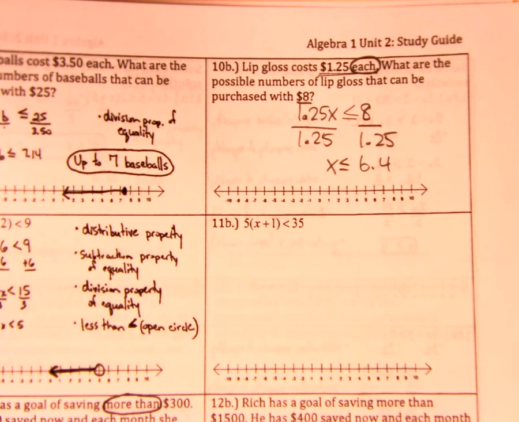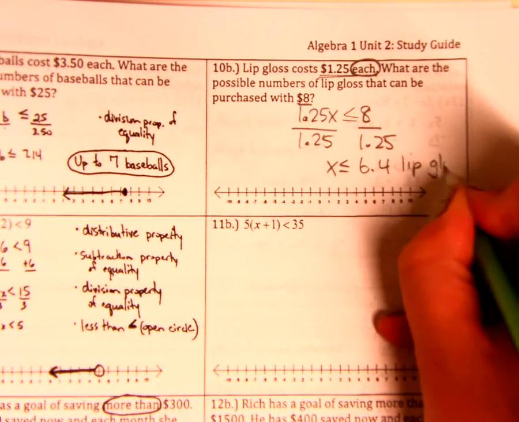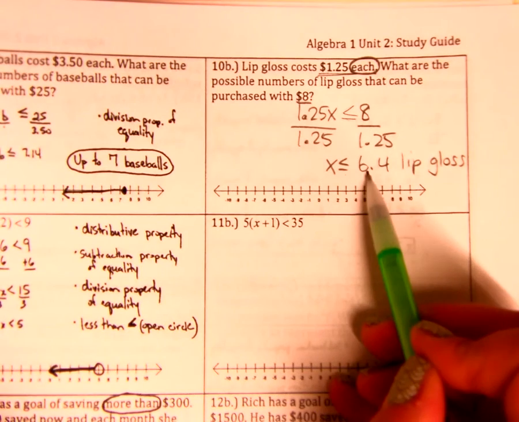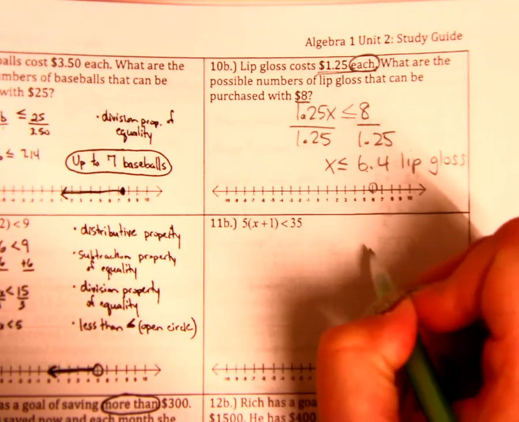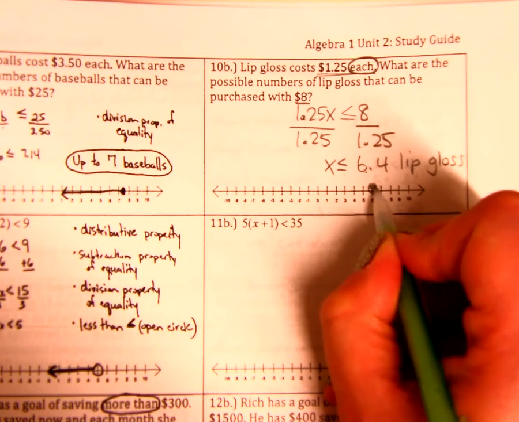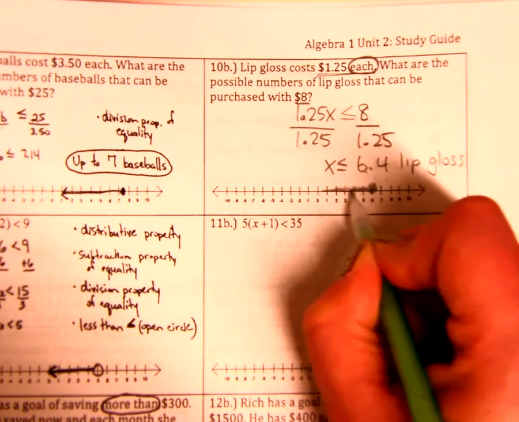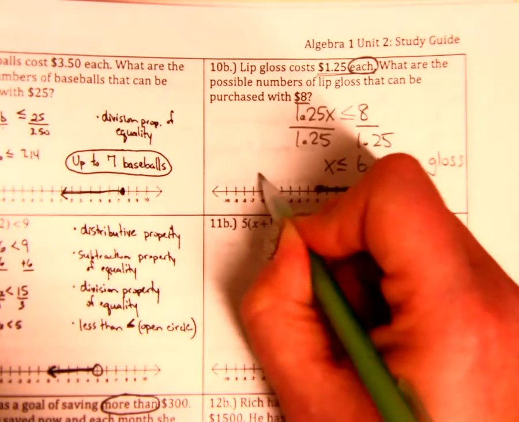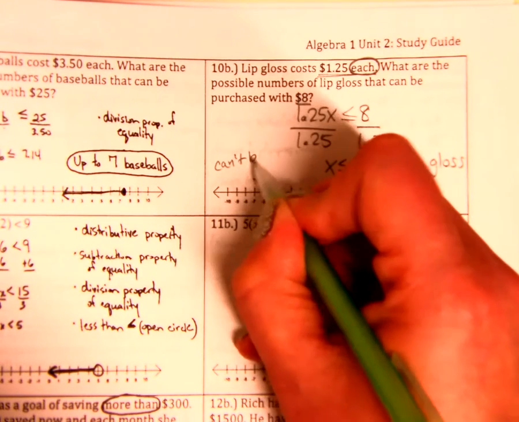So you can buy 6.4 lip glosses, okay, which is kind of weird because you can't buy like a 0.4 of a lip gloss. So if we need to buy less than 6.4, we're actually going to start at 6, 5, 4, 3, 2, 1, or 0, because we can't buy negative lip glosses.